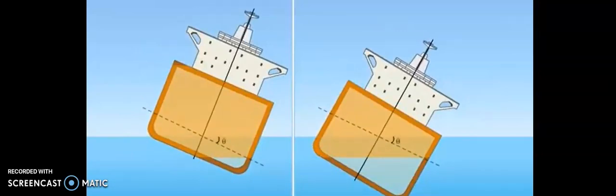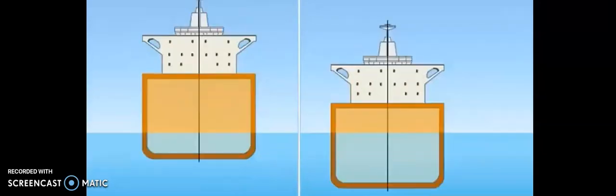The freeboard determines the angle at which the deck edge is immersed when the ship is heeled. The deck edge of a vessel with a large freeboard will submerge at a relatively large angle of heel. The deck edge of a vessel with a small freeboard will submerge at a relatively small angle of heel.